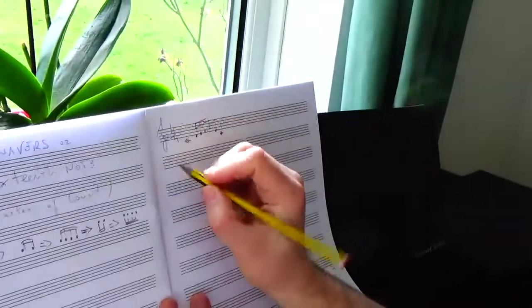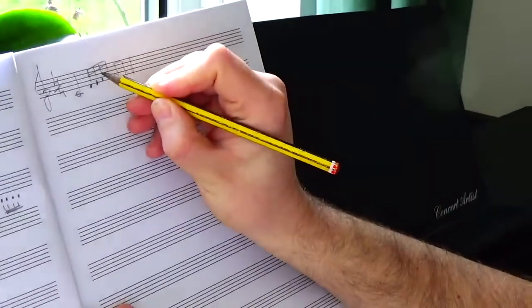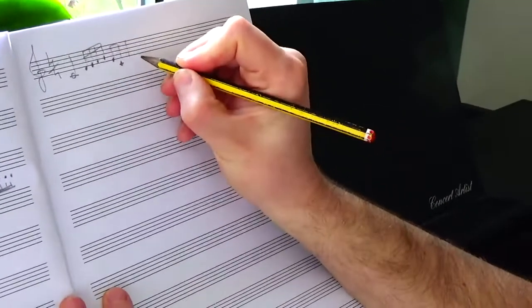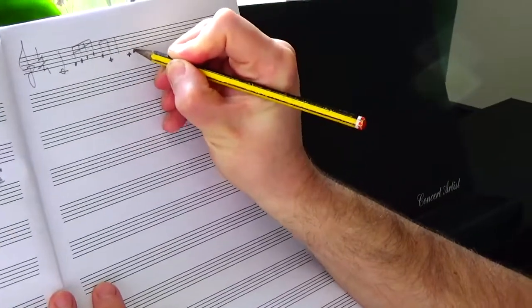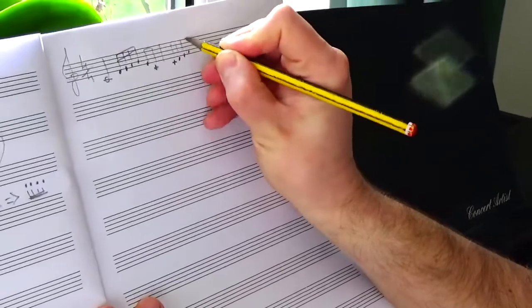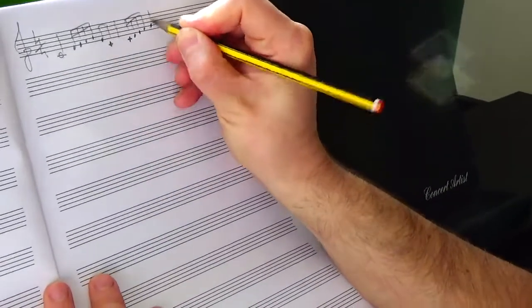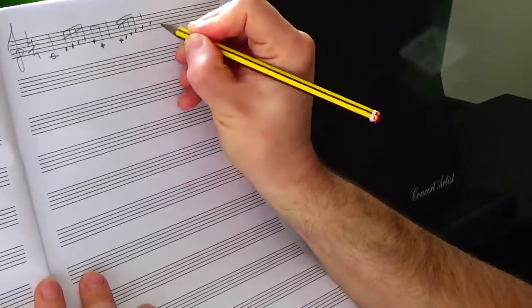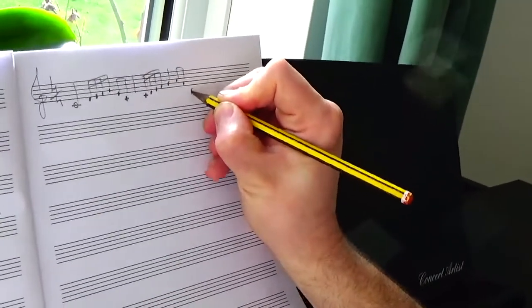For example, let me give you more examples. So this one had the subdivision in 4 equal parts on the third count. We can have one that has the subdivision, the semiquavers on the first count. And then we have, for example, one crotchet, and then we do 2 quavers and 1 crotchet at the end.